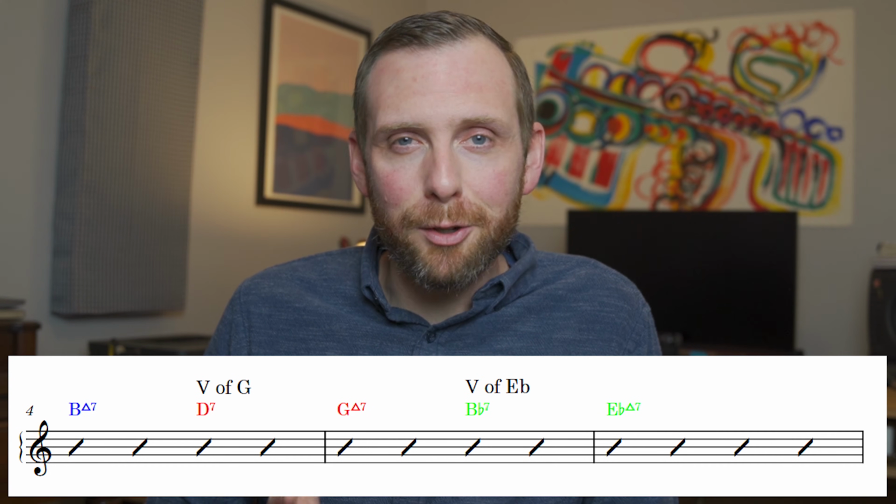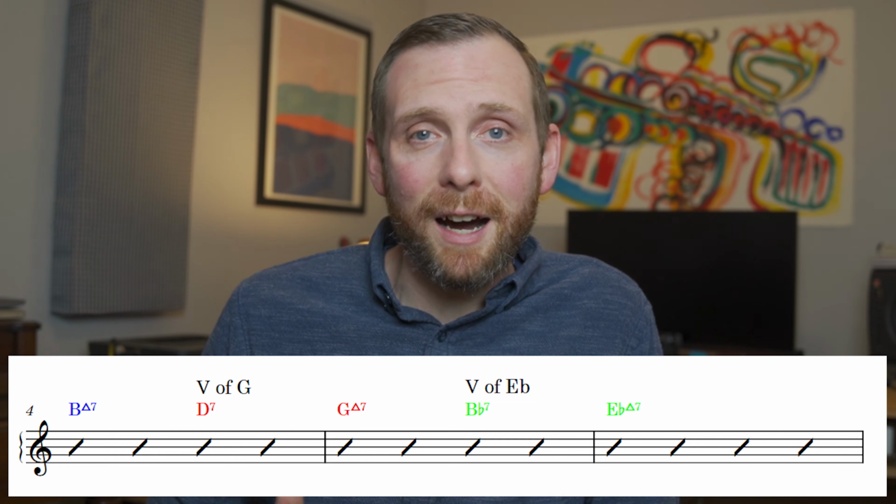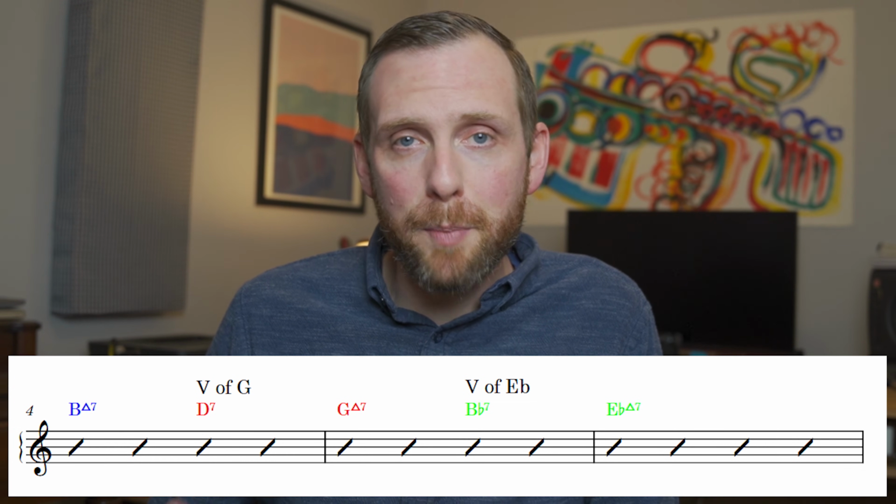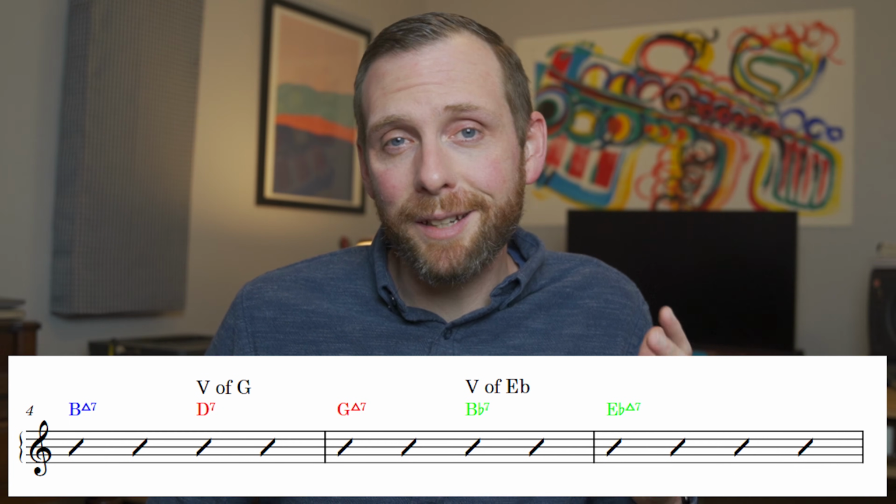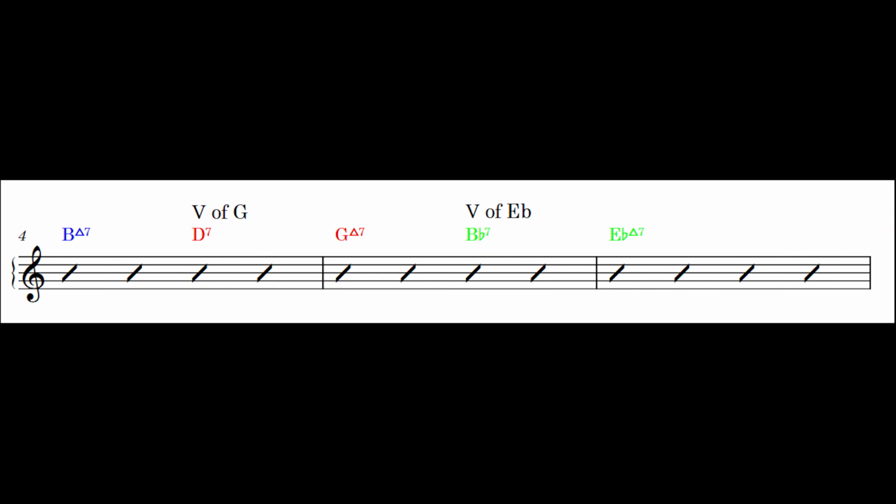Now, after we land in G major, we're going to put the 5 of E flat major, which is a B flat 7 chord. Now, all of a sudden, it sounds like this. And that's Giant Steps right there. That is the sound of the Giant Steps progression. That should be pretty familiar to you if you've ever listened to that recording.